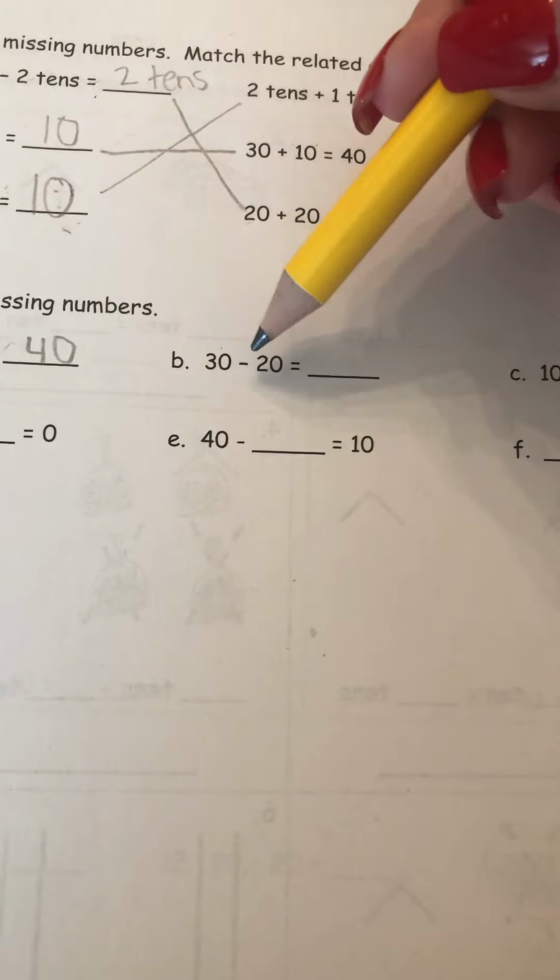The next one, ooh, this one is kind of tricky. 20 take away something equals 0. If I had 20 and I took away all of it, what would be left? 0, right? So I would have to take away the whole 20. So 2 tens take away 2 tens equals 0 tens, or 20 take away 20 equals 0.